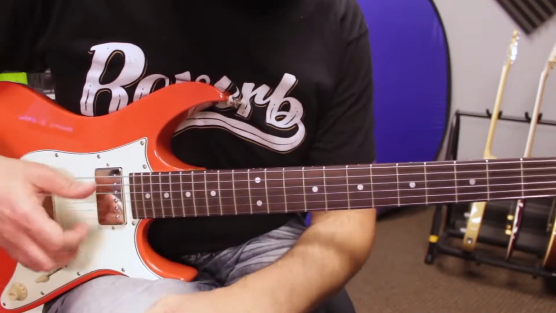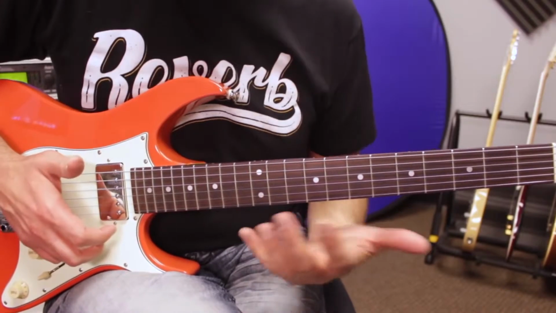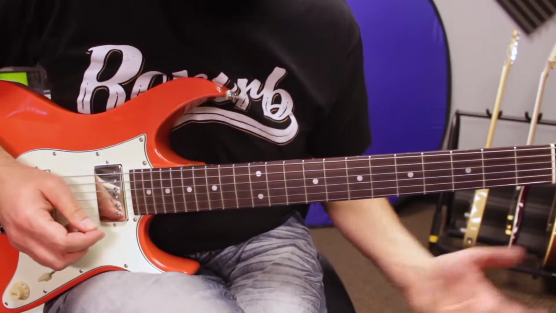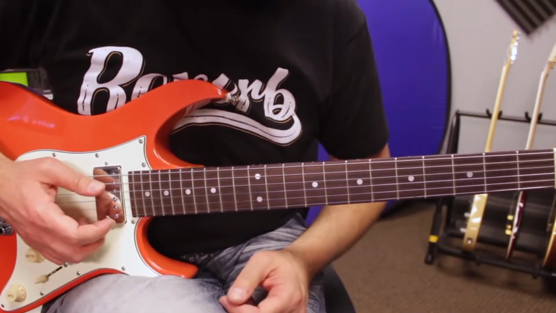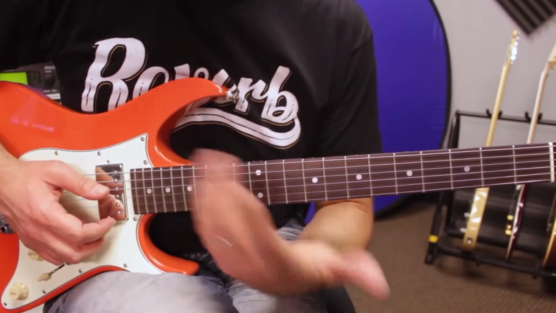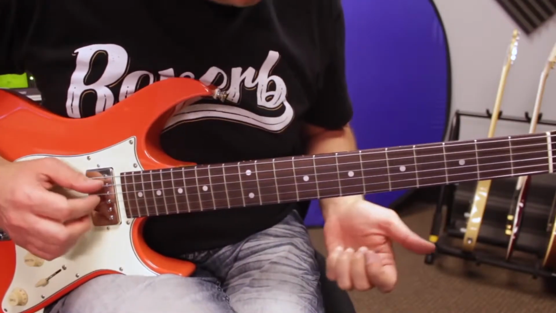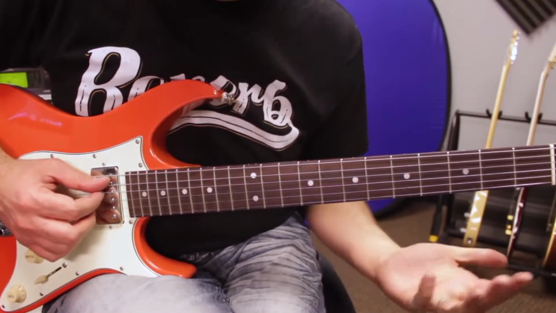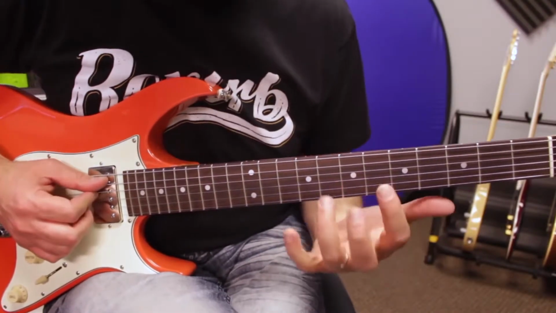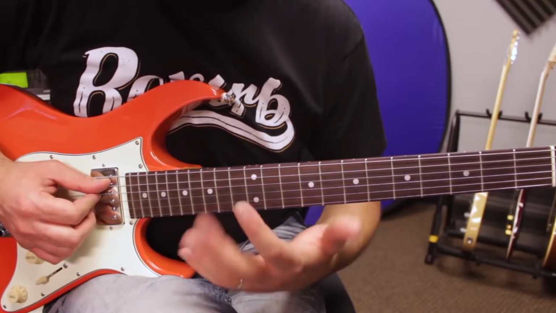The second note we're going to add is the 6th. For the minor pentatonic scale, we don't have a 6th, so we're going to have to add that. That 6th is found between the 5th and the 7th, basic math. And we have 2 types of 6ths. We have a minor 6th and a major 6th. That's why we have 2 frets where we can fit that 6th for the minor and the major.